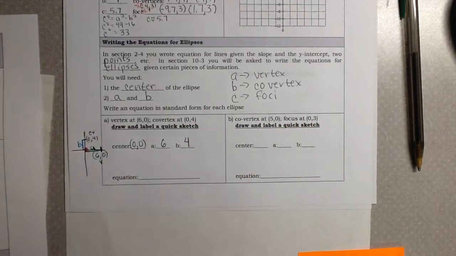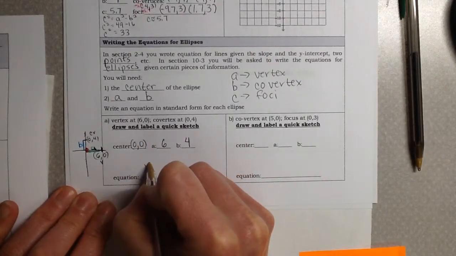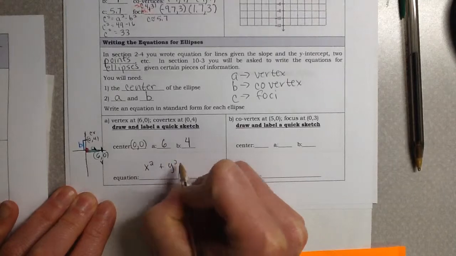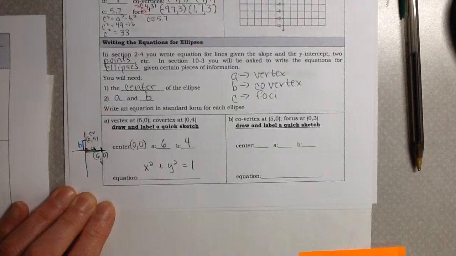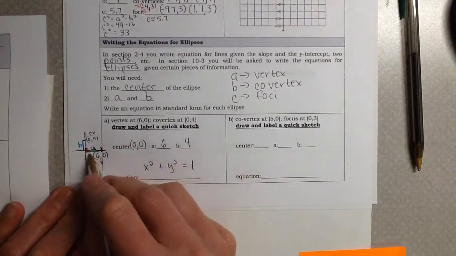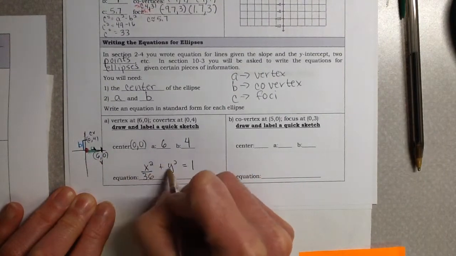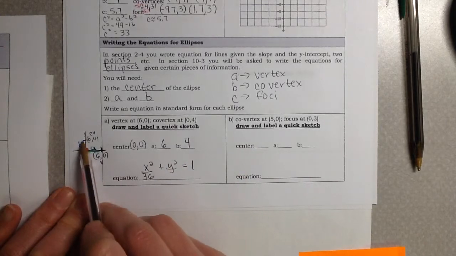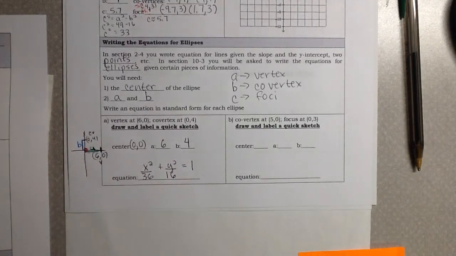Okay, since my center is at 0, 0, I don't have to add or subtract anything to x. So it's just going to be x squared plus y squared. And in standard form, ellipses are set equal to 1. Okay, now, I know that I went 6 on the x-axis, so A is 6. That has to go under the x. And this is just A. We need A squared, so it's 36. This is just B, and that's 4, so we square it, and that's 16. So here's the equation for our first ellipse.